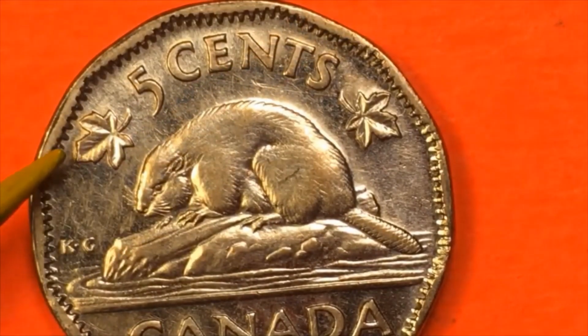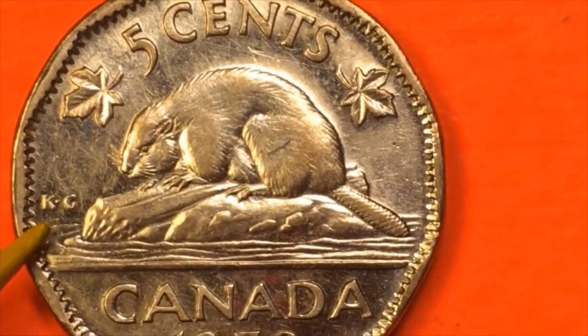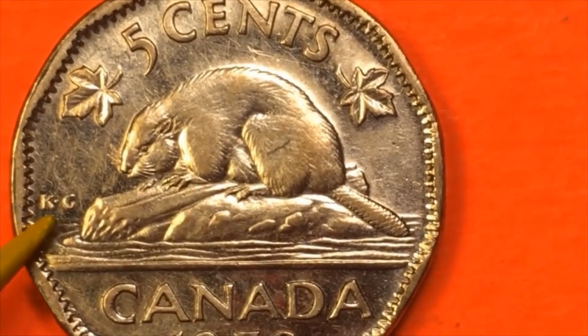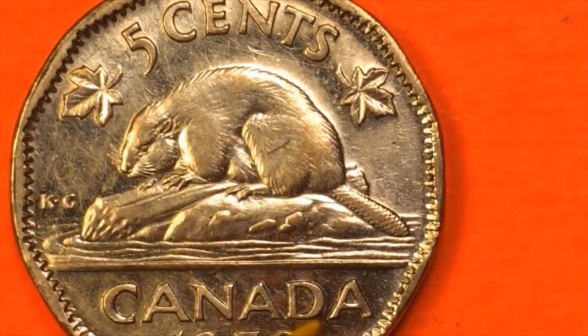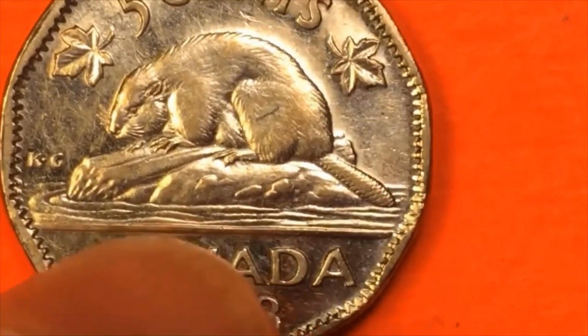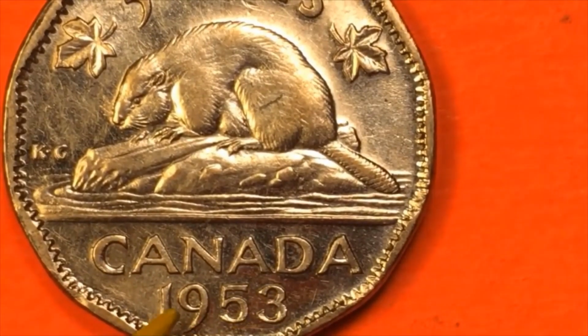On the left side, we see a maple leaf. On the right side, we see a maple leaf. And then right here, we see a KG. And that's for George Kruger Gray, who designed and engraved the back of this coin. At the bottom, we see that it says Canada. And of course, there's the year 1953, the coronation year for Queen Elizabeth.